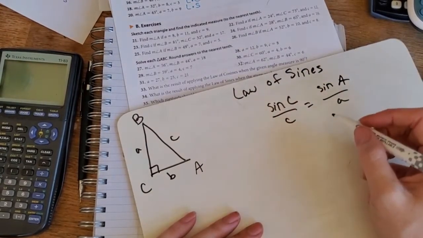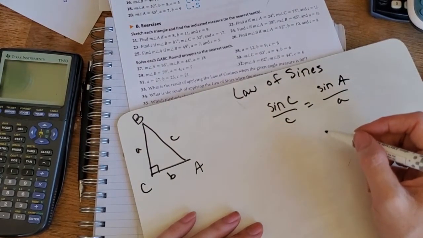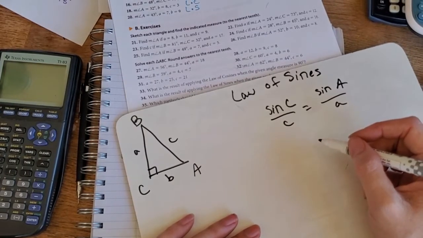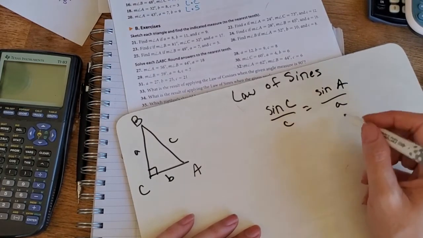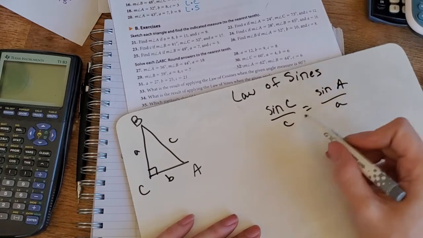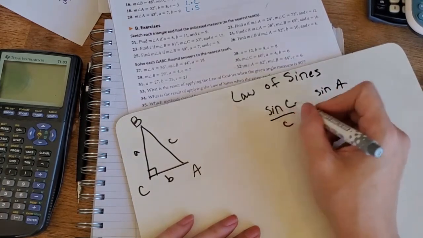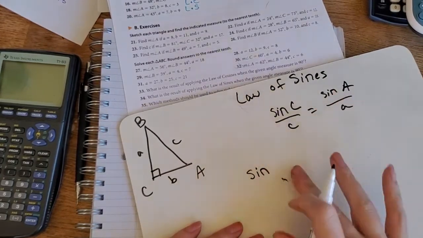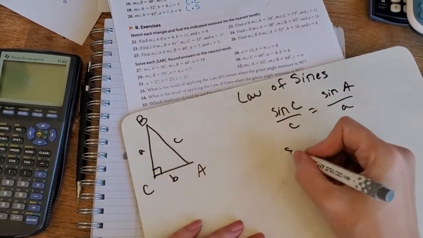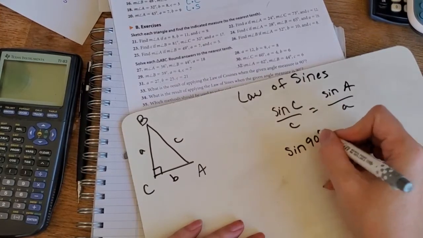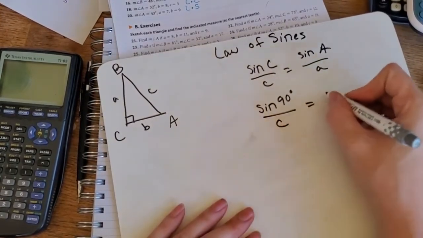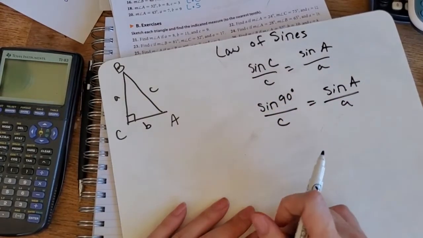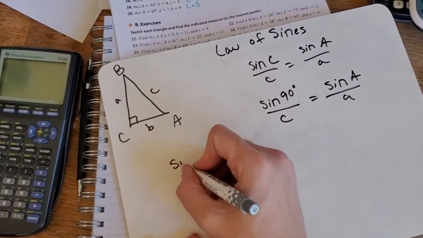Now, let's go ahead and solve this. What is sine of C? I happen to know that sine of C, in this case, is going to become sine of 90 degrees. I happen to know that sine of 90 degrees is 1.